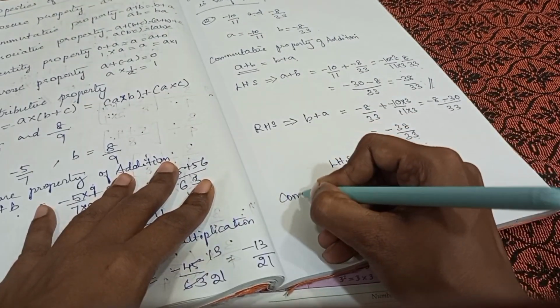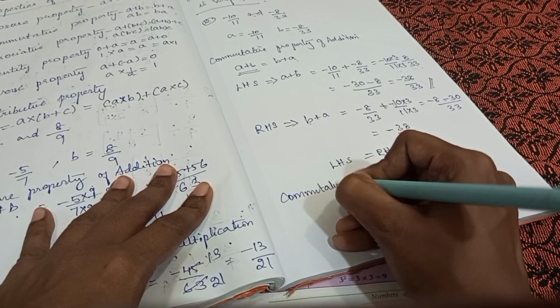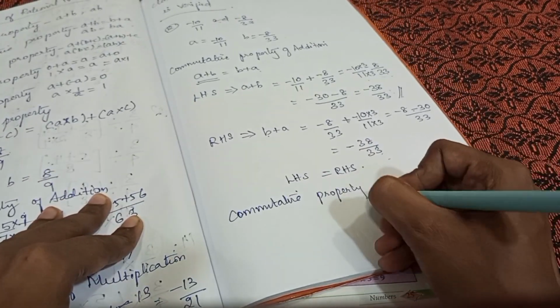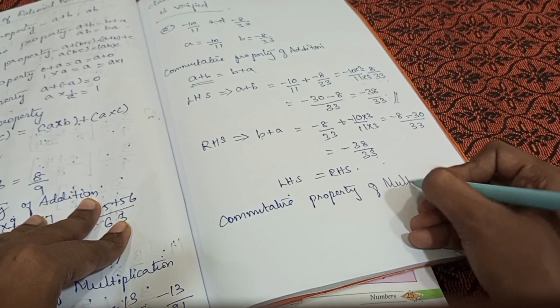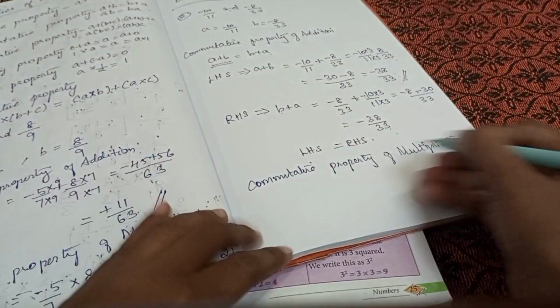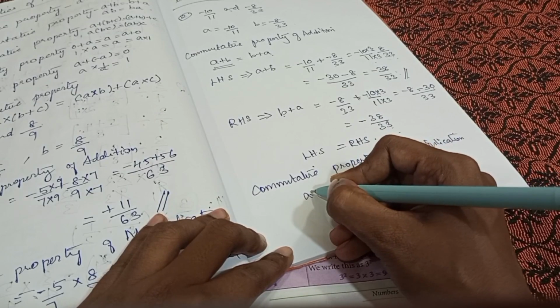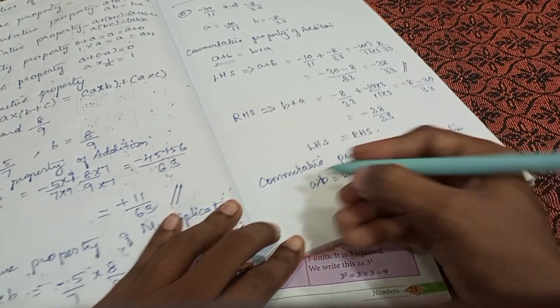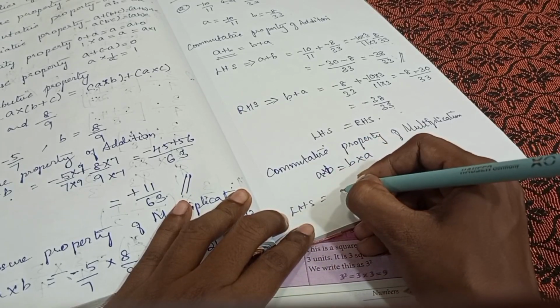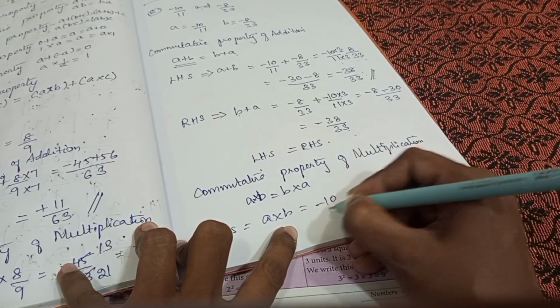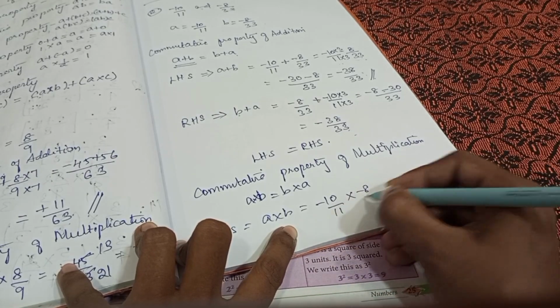Now move on to the commutative property of multiplication. So what is the commutative property for multiplication? a into b is equal to b into a. Take LHS. LHS is a into b. What is a into b? Minus 10 by 11 into minus 8 by 33.